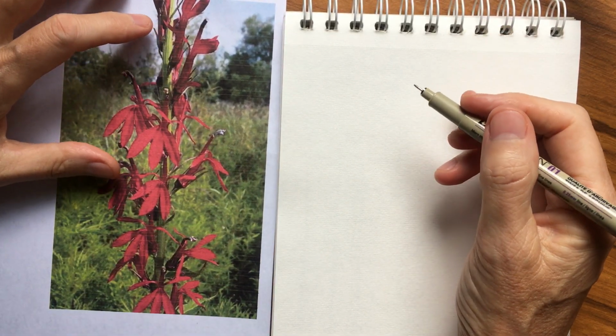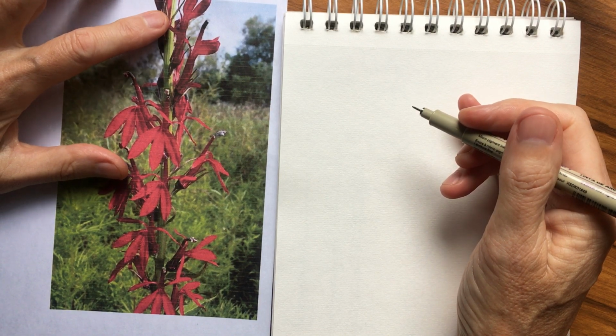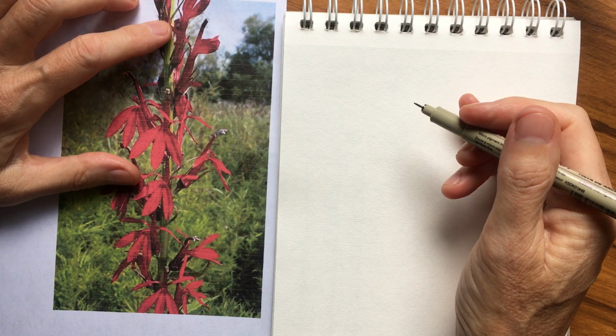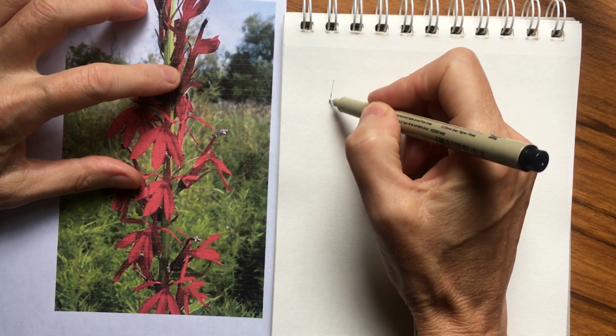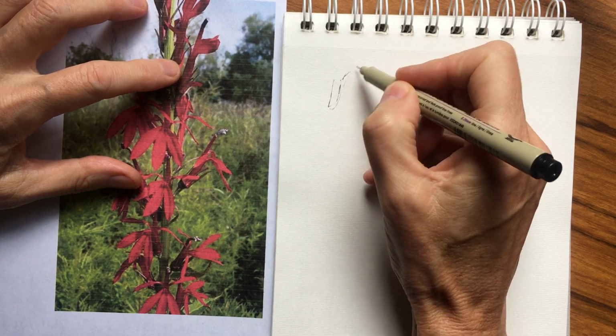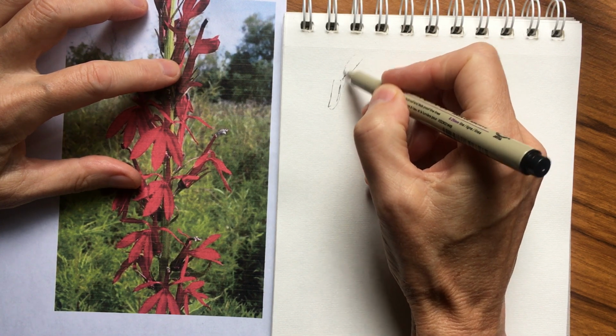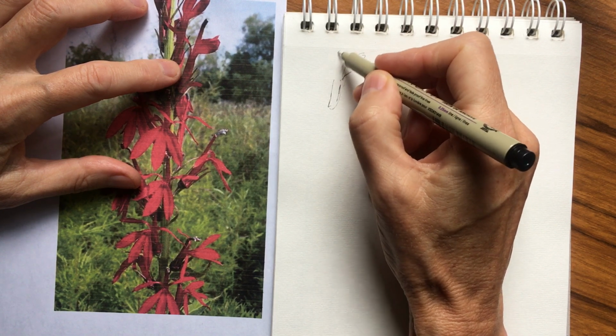So, why don't we just start at the top and practice sketching out something that's a bit of a tube with the petals beginning to flare at the top.